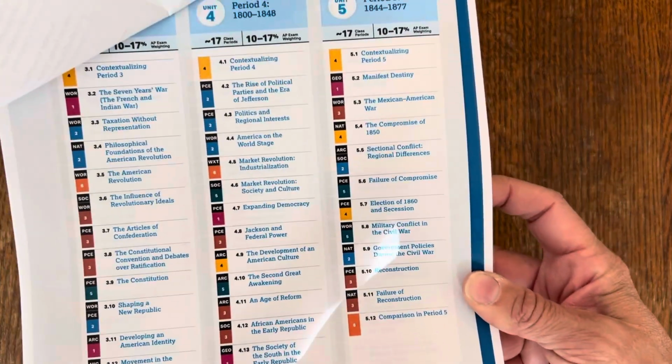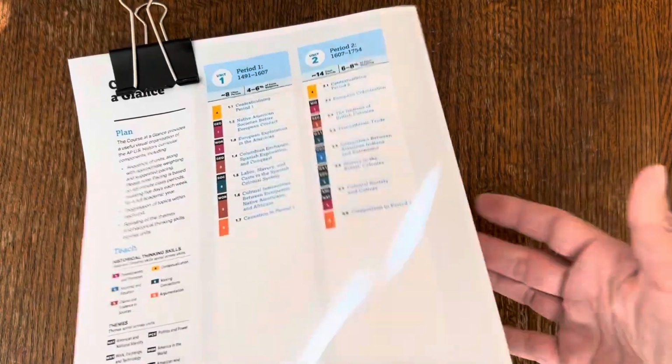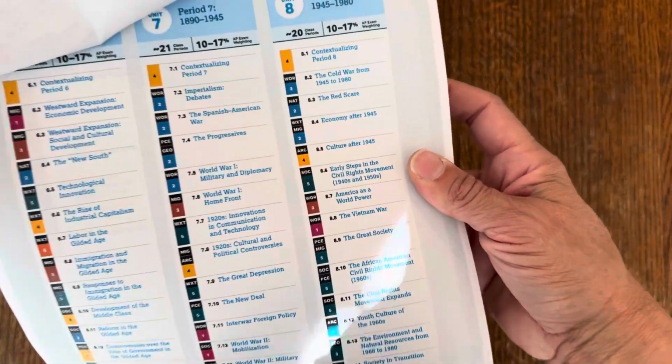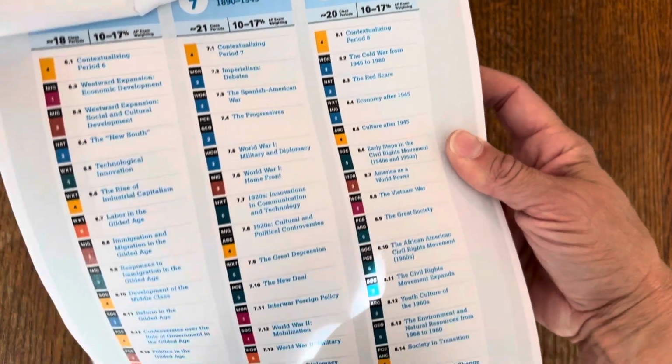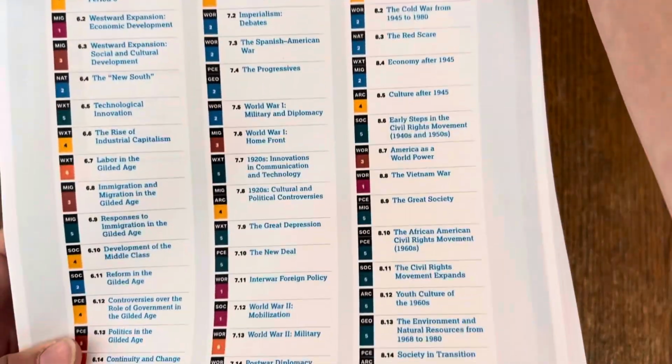So we've got Period 5. You can see they're about 10 to 17%. And the variable is because they change the exam each year, so you don't know exactly how much they're going to test on a particular concept. I'm sorry, it's hard to share this loose leaf thing.